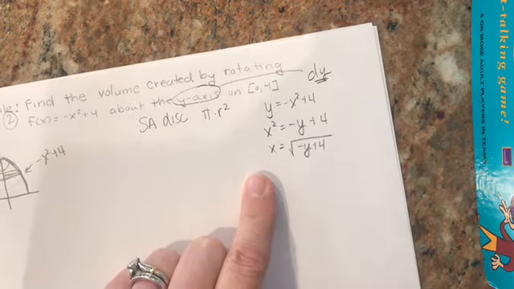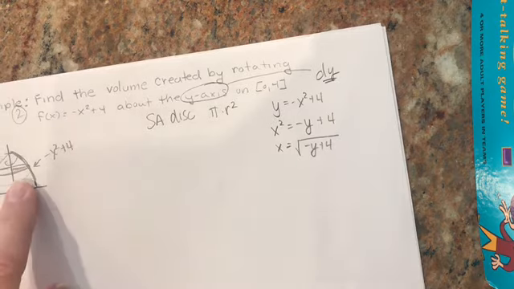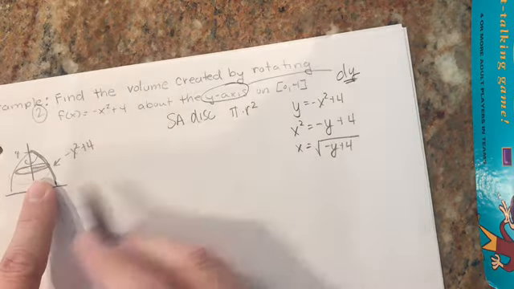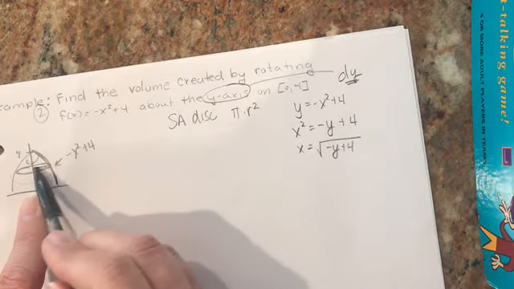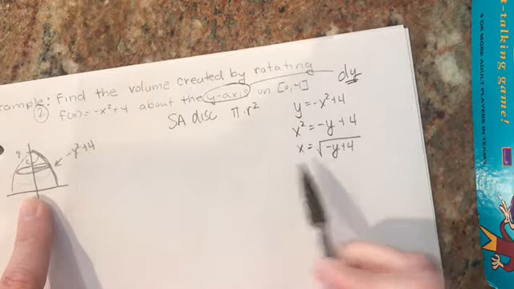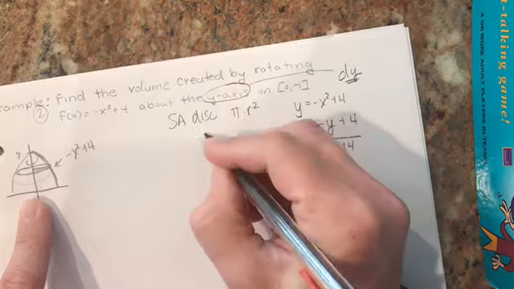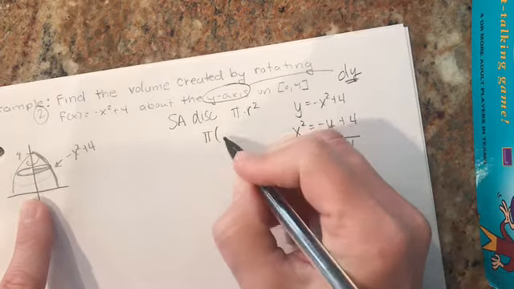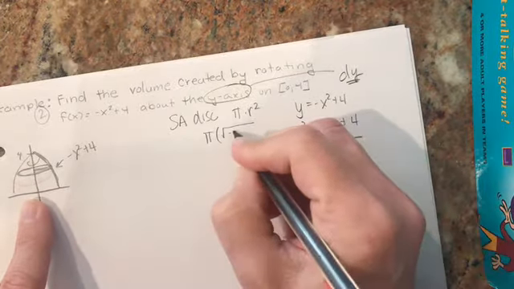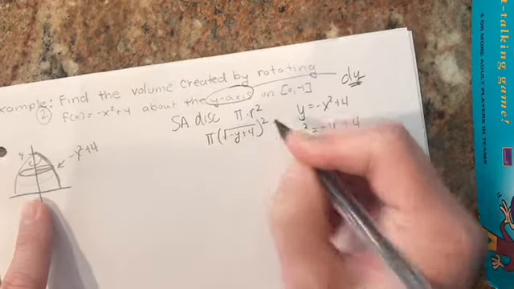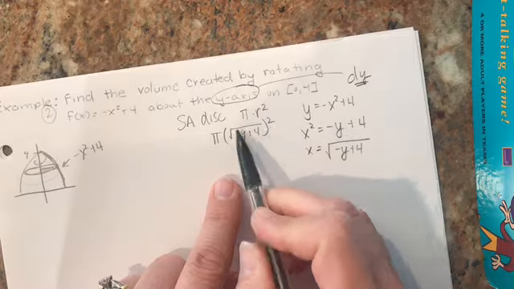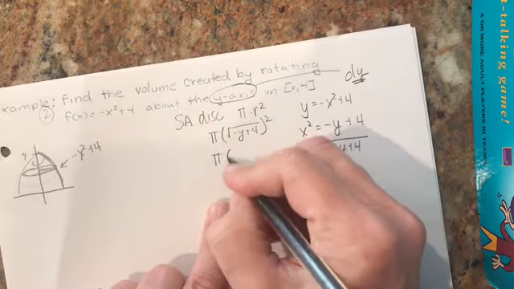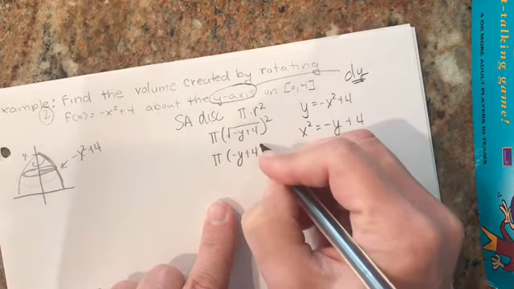Okay, so the surface area of this disk is going to be pi times the radius squared. This is the radius. See how this is the value of x right here? And this is the value of x. So we're going to do pi times x, but it's the square root of negative y plus 4, squared. So that's kind of nice. The square is just going to eliminate the square root. So it's pi times negative y plus 4.